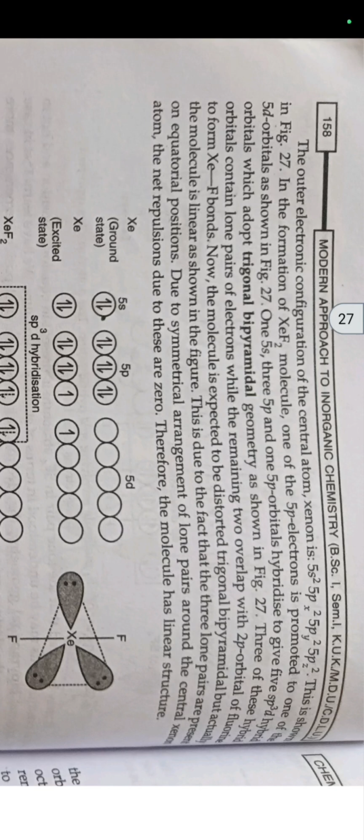One 5s, 3 5p and one 5d orbital hybridize to give 5 sp3d hybrid orbitals which adopt trigonal bipyramidal geometry. 3 of these hybrid orbitals contain lone pairs of electrons while the remaining 2 overlap with the 2p orbitals of fluorine to form Xe-F bonds.